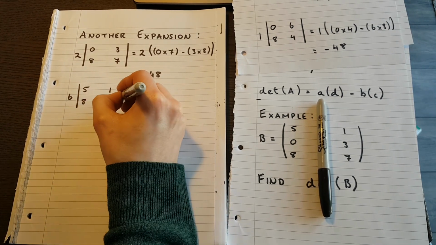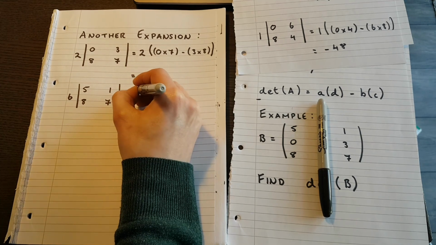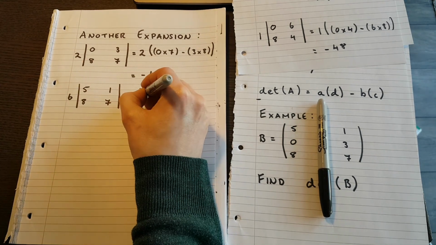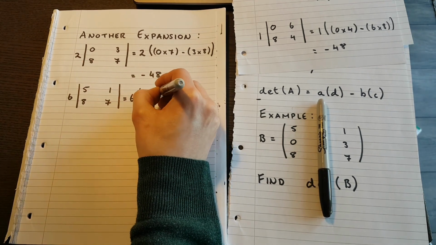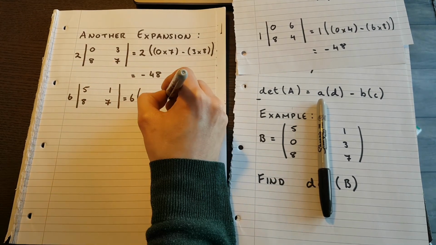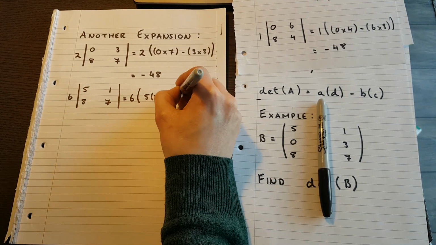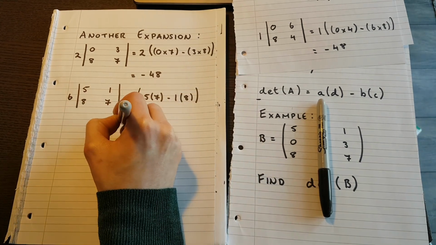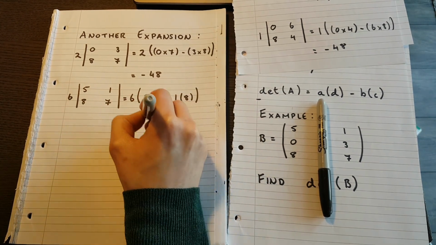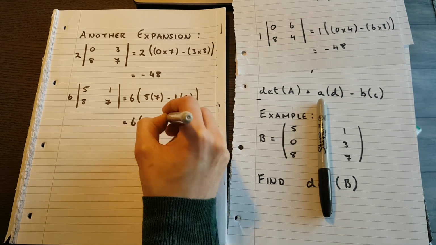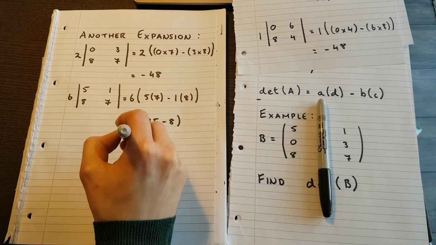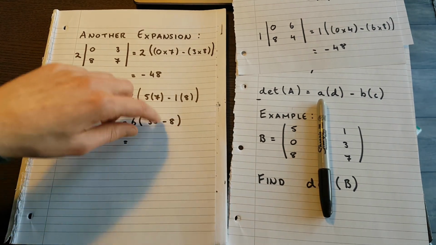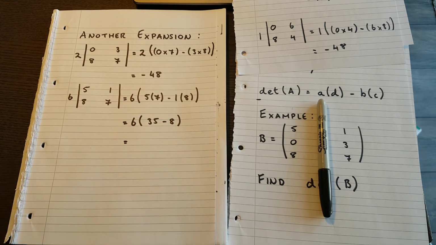So this is 6 times, and what do I have? I have 5 times 7, and I have minus 1 times 8. So this is 6 times 35 minus 8, which is 27.